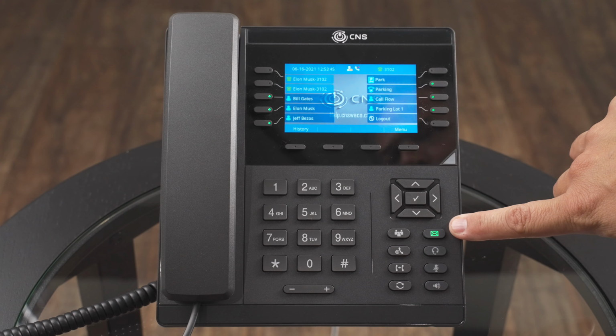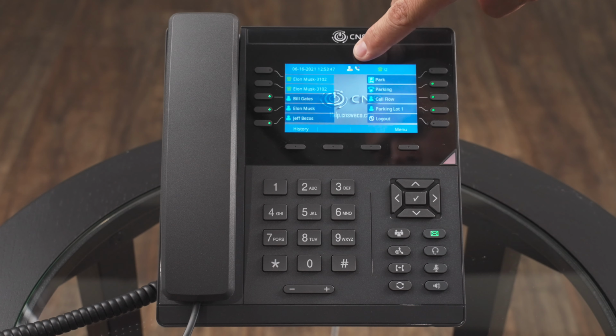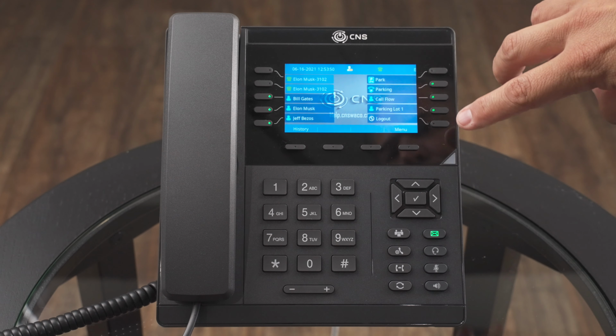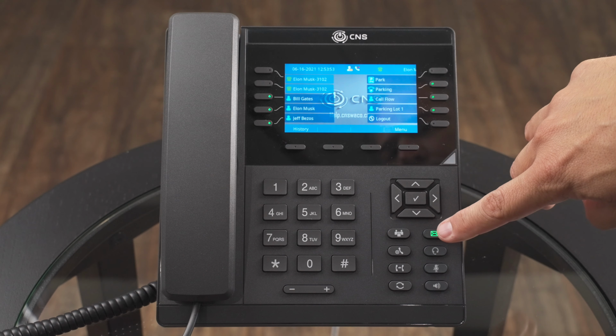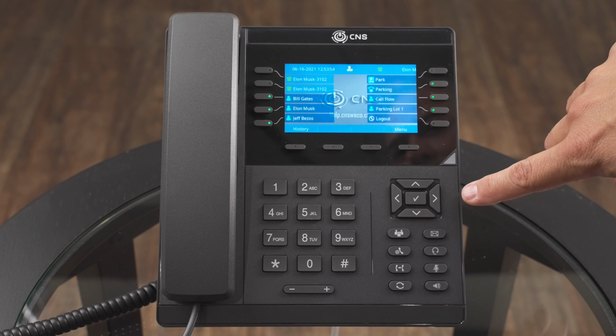This envelope button is your voicemail button. You will know you have a voicemail by the envelope button at the top of your screen and the flashing red light to the bottom right of your screen. To access your voicemail, press the envelope button.